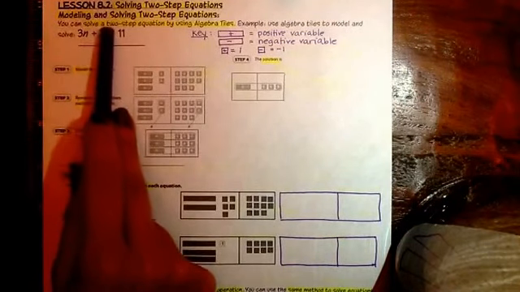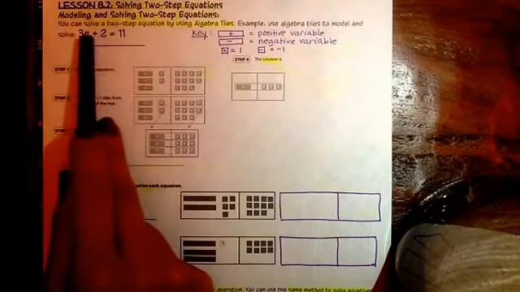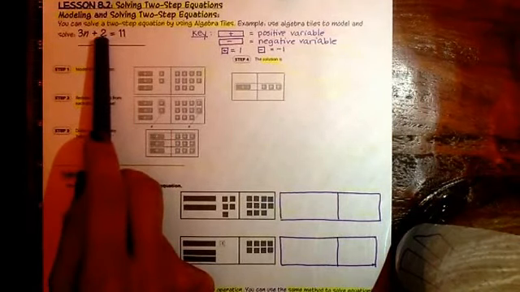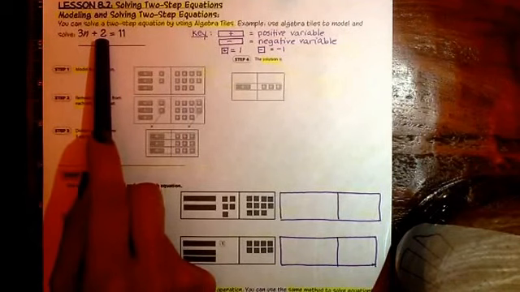The first thing you want to do is always work with the number that is not next to your variable. So I'm concentrating on, I need to get rid of the 2. And remember, we solve this by using inverse operations. So what's the opposite of adding 2? I want to subtract 2. I want to take these 2 away. And so the circling and the arrow indicate that we're taking them away.